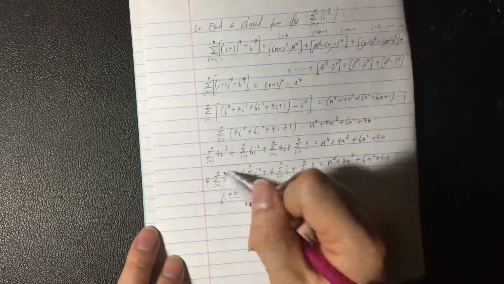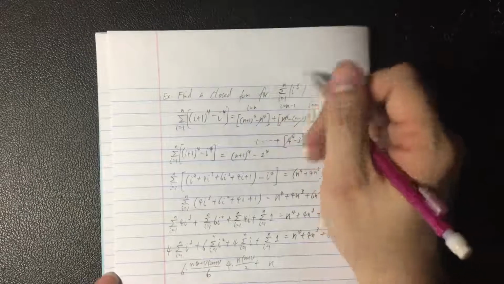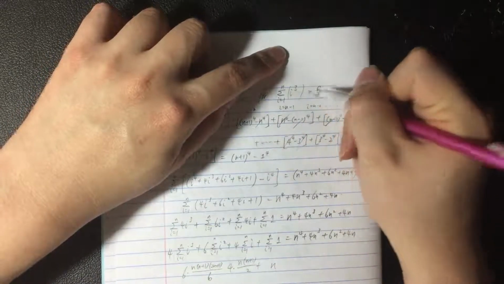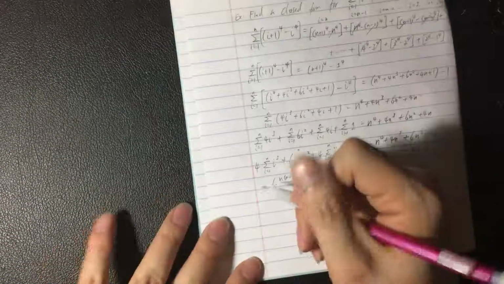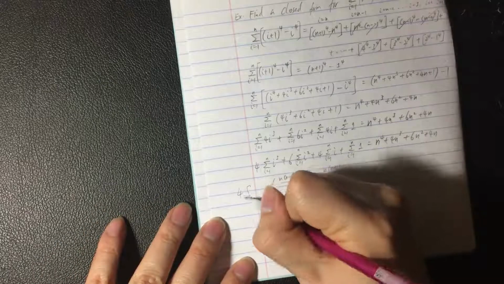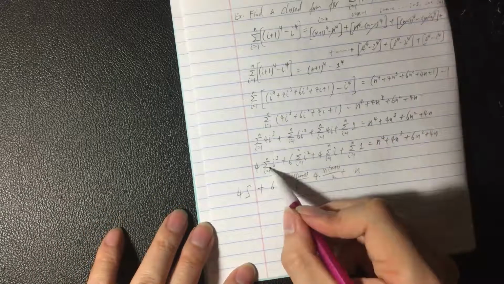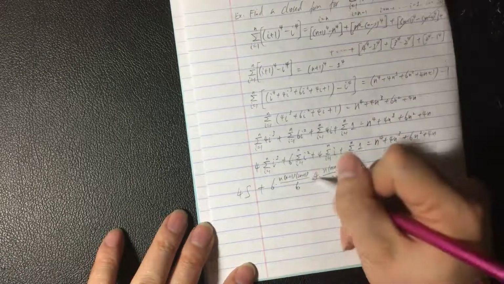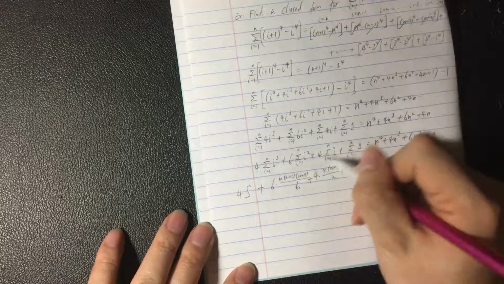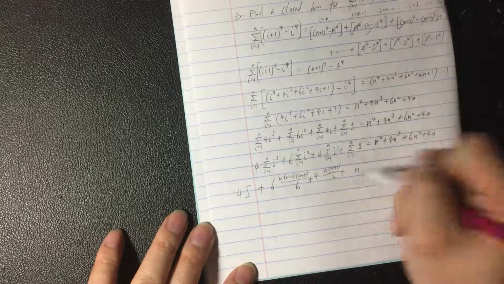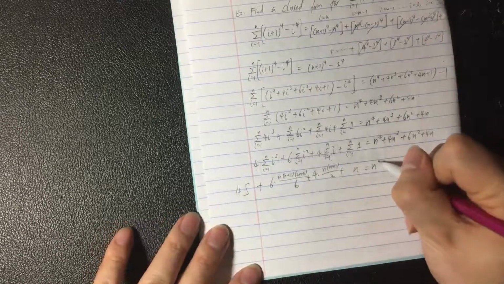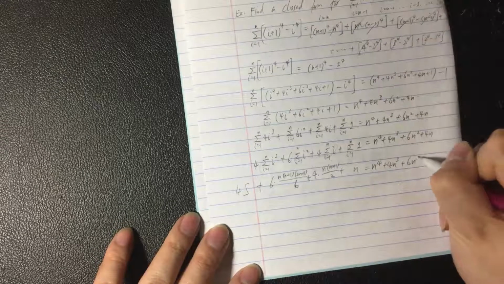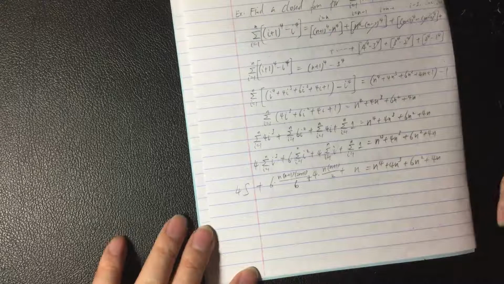We don't know the sum of i cubed. That's what we are looking for. Let's assume the sum of i cubed equals s. We solve the equation for s. So it's 4 times s plus 6 times the sum of i squared plus 4 times the sum of i plus the sum of 1 equal to n to the power 4 plus 4n cubed plus 6n squared plus 4n.